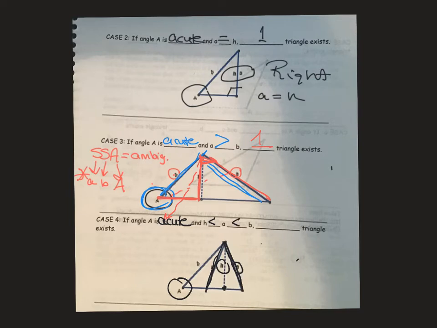So when H is smaller than A and A is smaller than B, then I have 2 options. I can swing side A out and make this green triangle that I was talking about, or I can swing side A in past the height and make this triangle that I'm talking about. This is the ambiguous case.